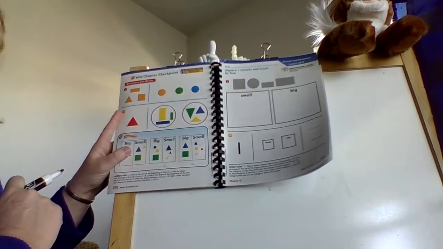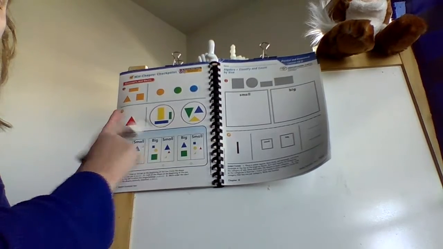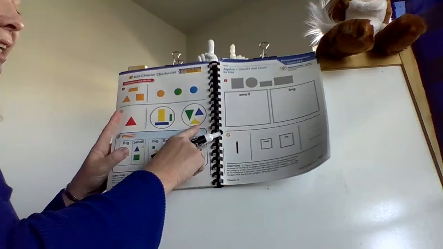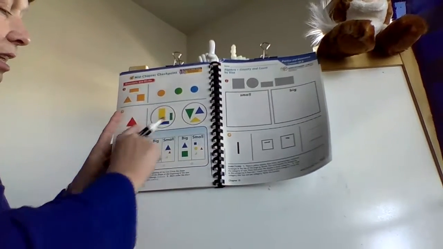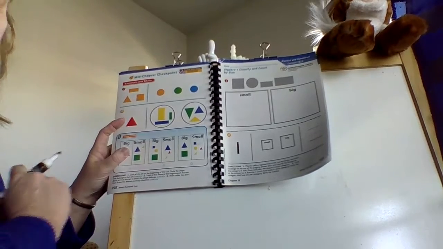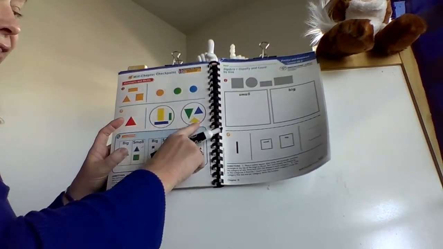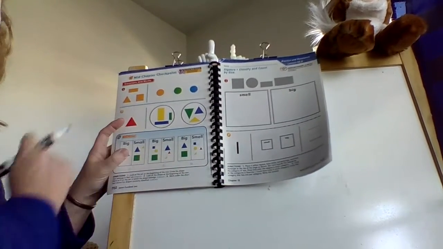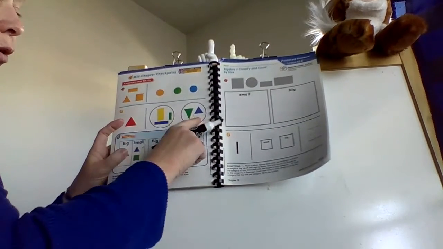All right, we're on number 2. All right, here we have a red triangle. We have a set here that's been sorted and a set here that's been sorted. They want to know which set this shape will go into. If it will fit into this shape, circle that set. If it goes with this set, circle that set. Where would this shape fit? Would it be sorted with this group or with that group?